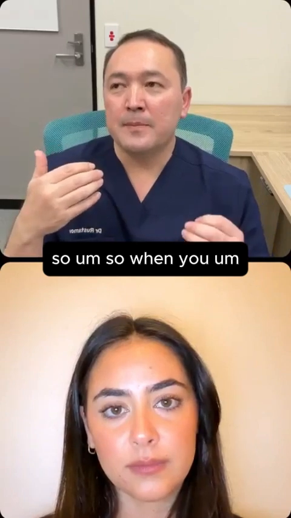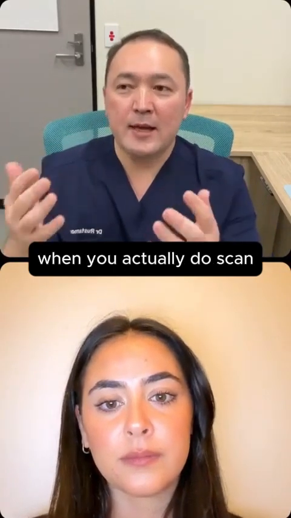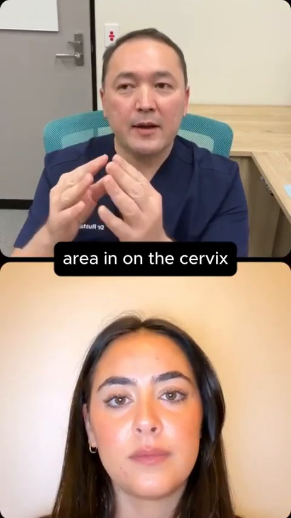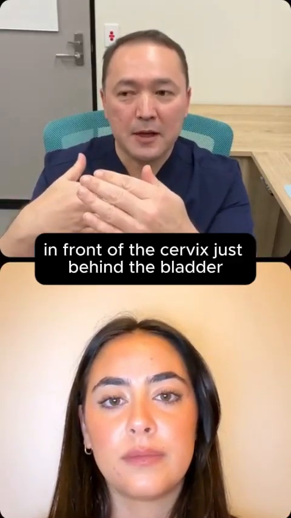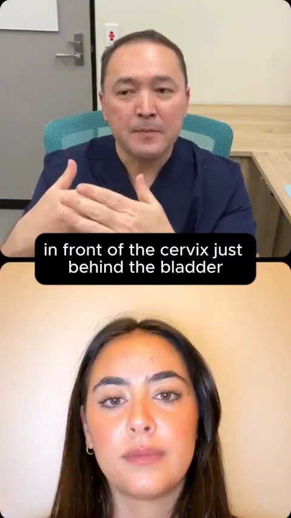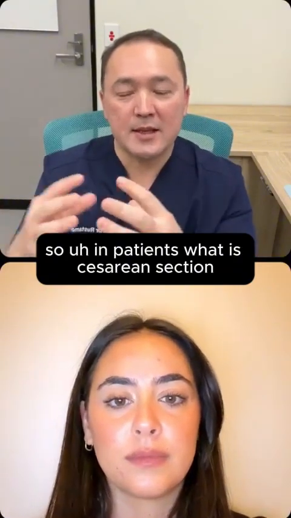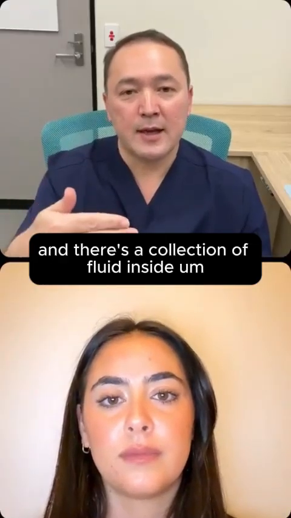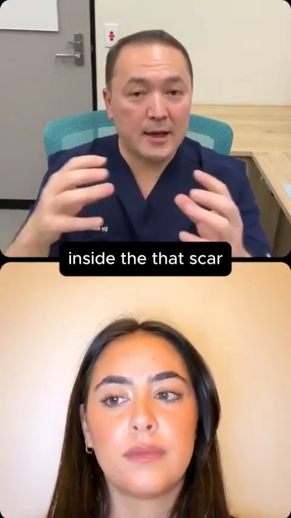So when you do a scan, you can see a small fluid collection area on the cervix, in front of the cervix, just behind the bladder. So in patients with a cesarean section, it indicates there is a defect and there's a collection of fluid inside that scar.